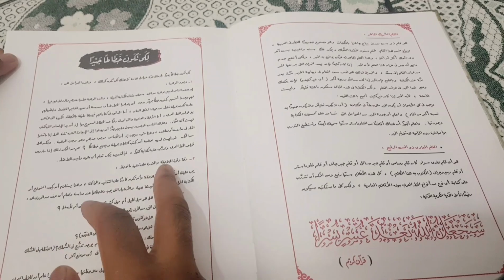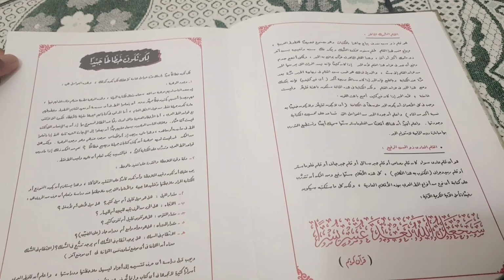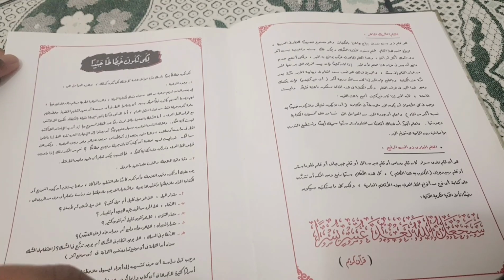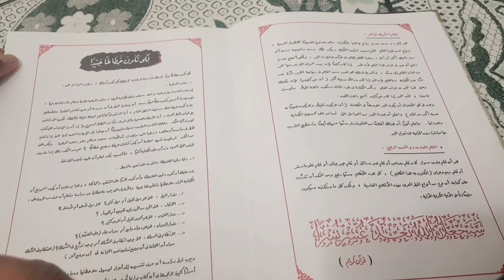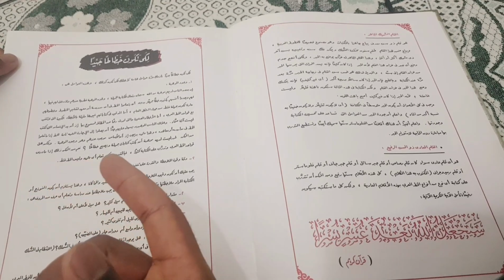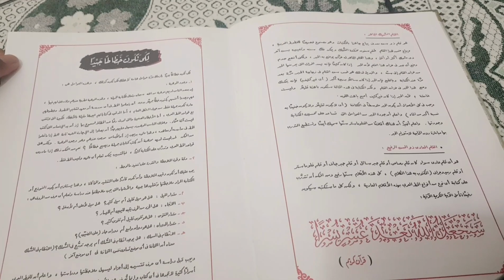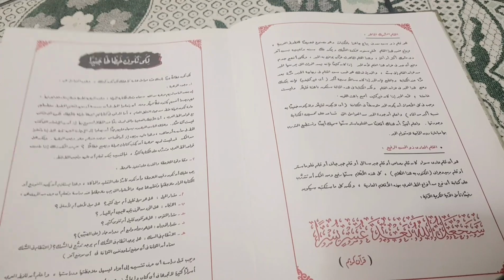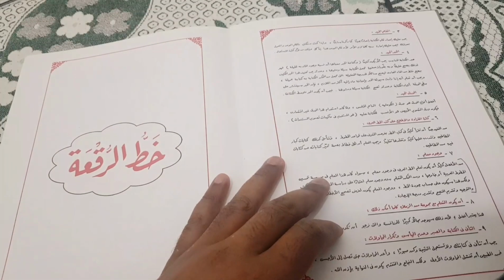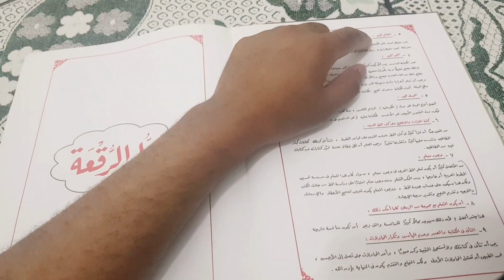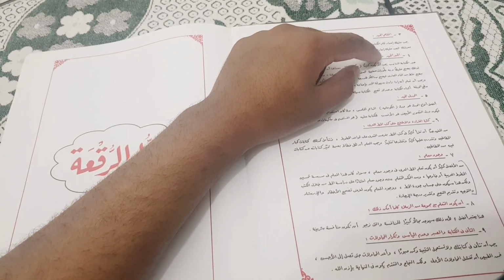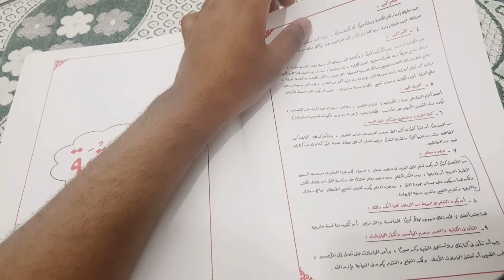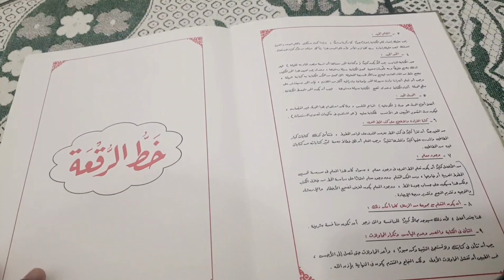Then diqqa wa quwwatul mulahadha, a person should be one who is able to take things in and be able to copy and imitate what he sees. So if you see the way something is written, you're able to analyze and take that in and copy in exactly the same way. Okay, that's the second advice. Then he mentions al-qalam al-jayyid, having a good pen, al-hibr al-jayyid, good ink, al-waraq al-jayyid, good paper. All of these 3 things, they affect the results of your writing.